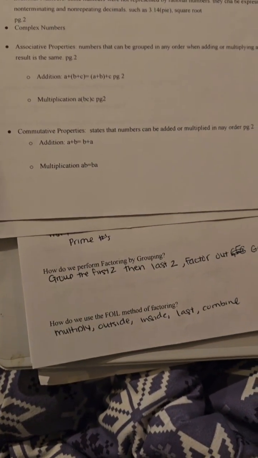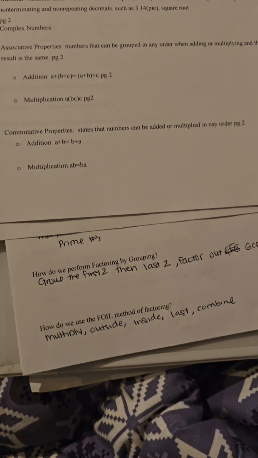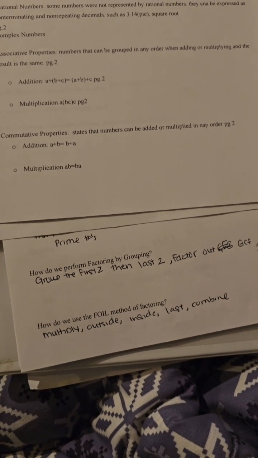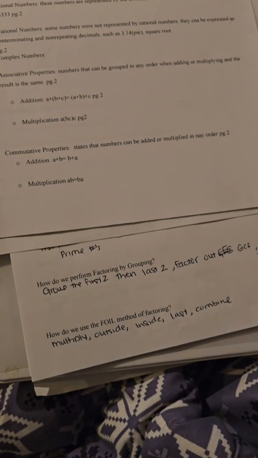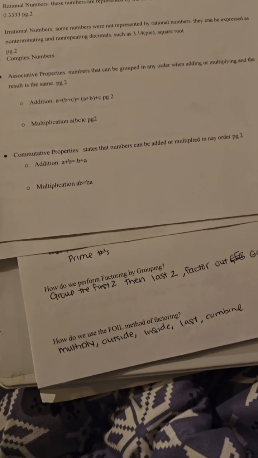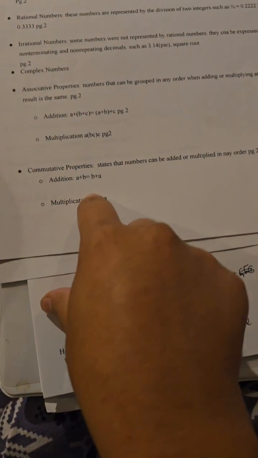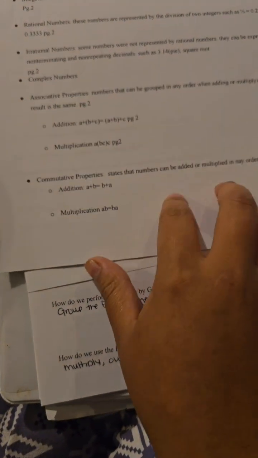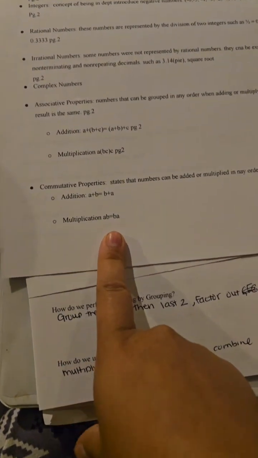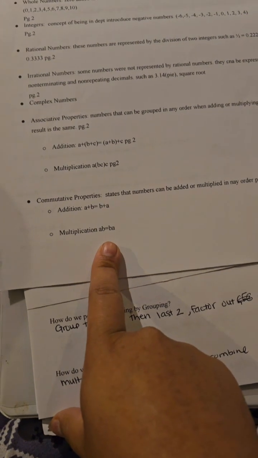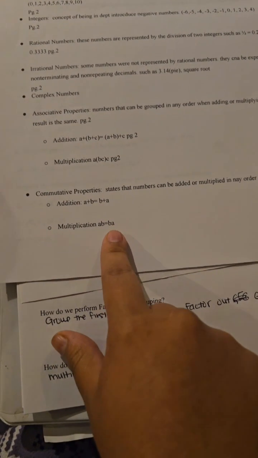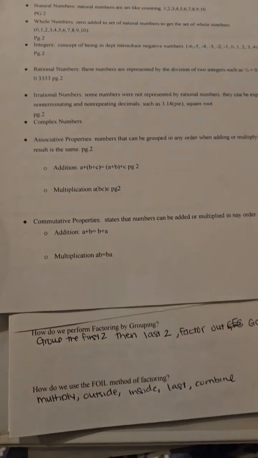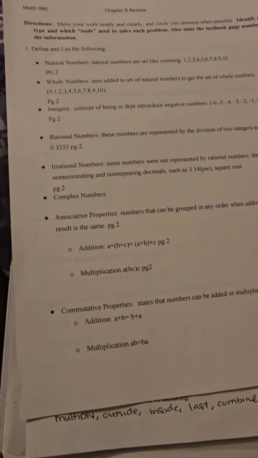Commutative properties state that numbers can be added or multiplied in any order. So in addition, it would be like 1 plus 2, or 2 plus 1, it would still equal 3, right? The same with multiplying would be 1 times 2, would be 2, but 2 times 1 would also be 2. So it would be about the same.